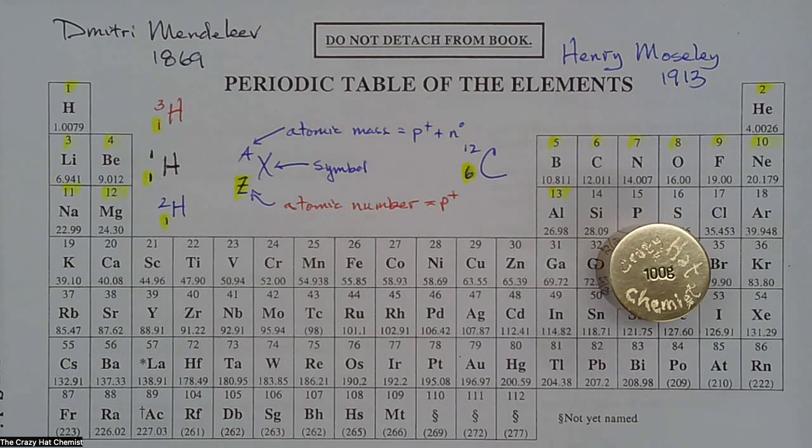The next level of organization on the periodic table is done by what are called quantum numbers. And when we use the quantum numbers, it's actually truly a thing of beauty on the periodic table. And maybe in another video, I will show you quantum numbers and how that relates to the organization of the periodic table. It's truly a thing of beauty.